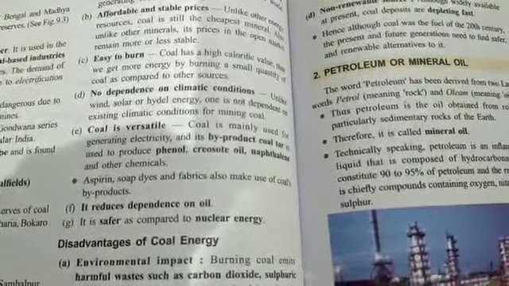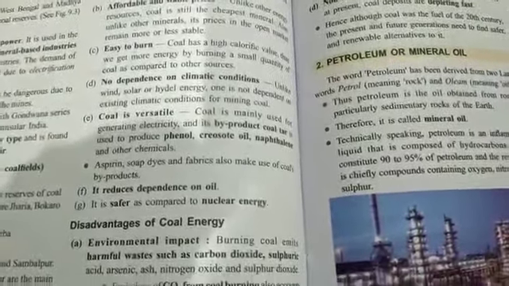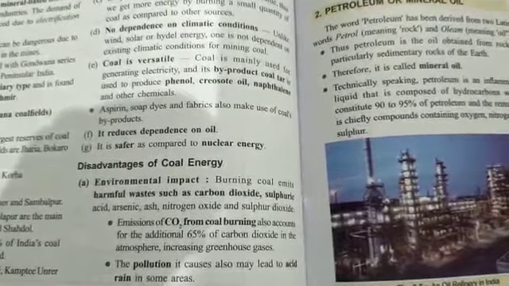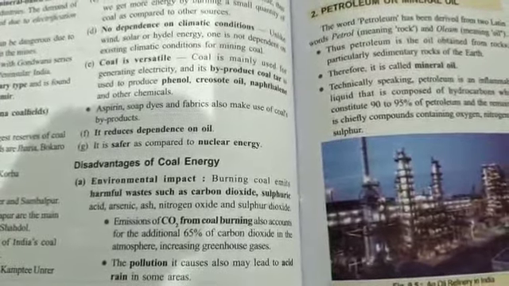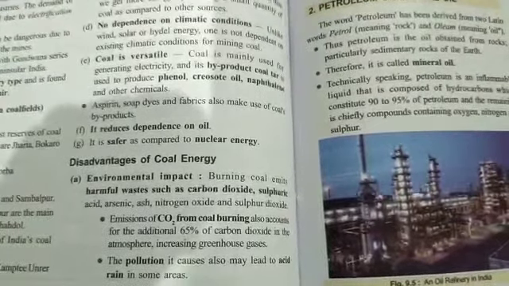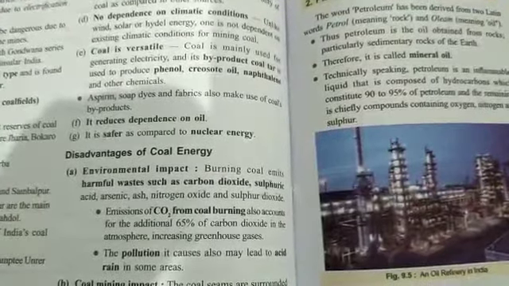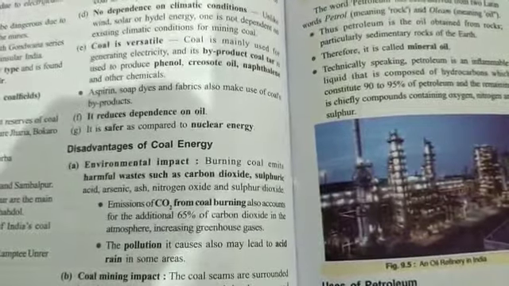It reduces dependence on oil. It is safer as compared to nuclear energy. There are various disadvantages of coal. It is not environmentally friendly because burning it emits wastes such as carbon dioxide, sulfuric acid, nitrogen oxide and sulfur dioxide, leading to 65% of carbon dioxide in the atmosphere, increasing the greenhouse gases.